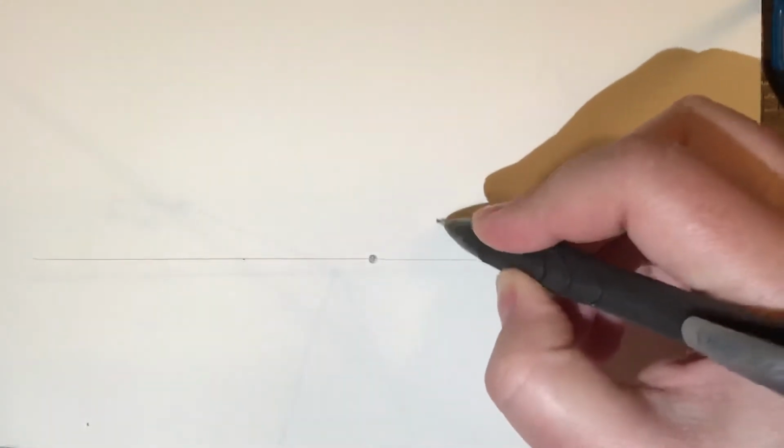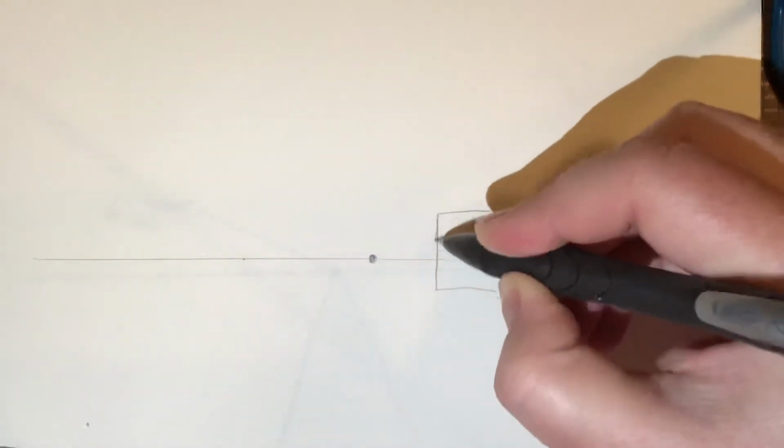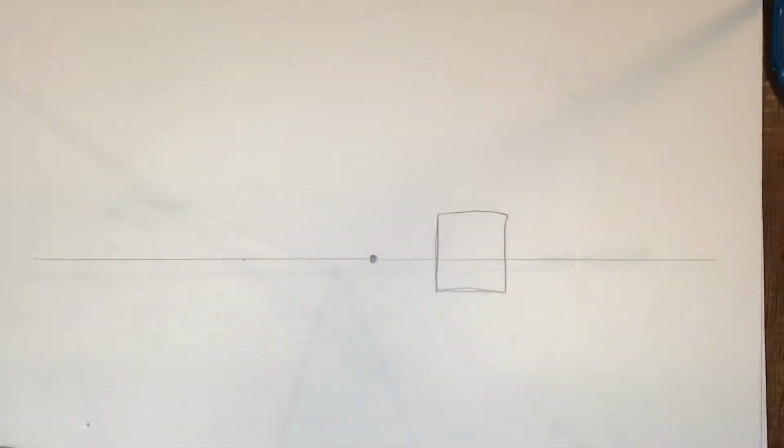Okay, so now you have your horizon line and your vanishing point. It's time to start practicing making some different shapes. We're going to start super simple with a square that's going to turn into some kind of rectangular form. So what I want you to do is somewhere over the horizon line, that crosses above and below, I want you to make a rectangle or a square.